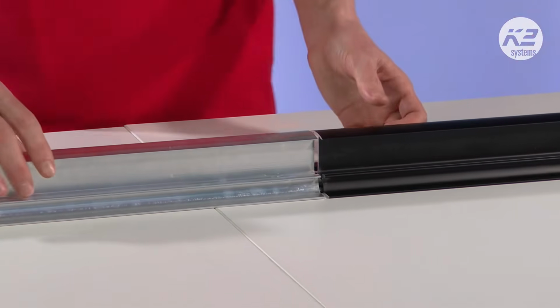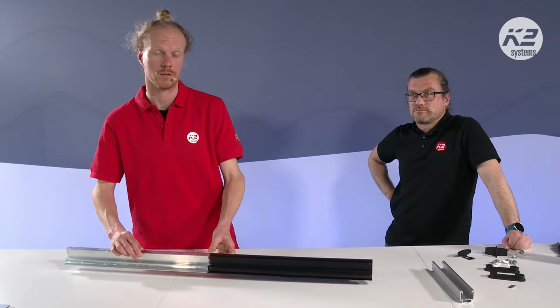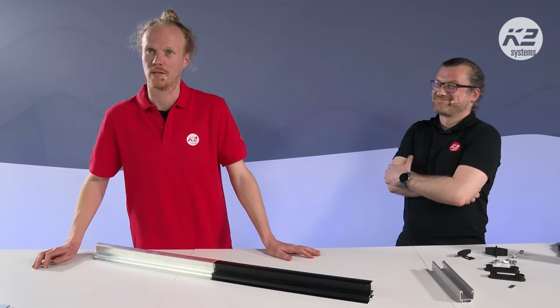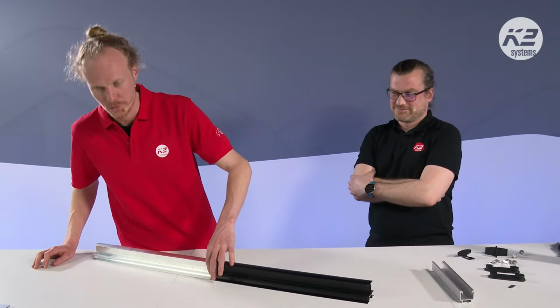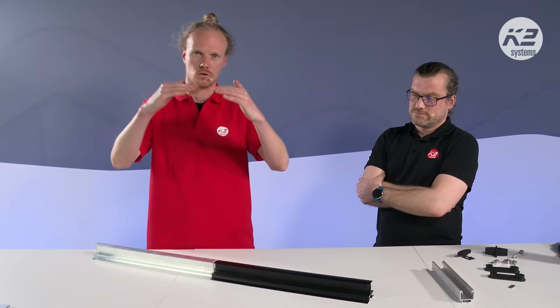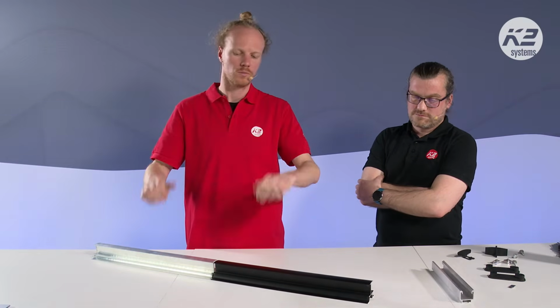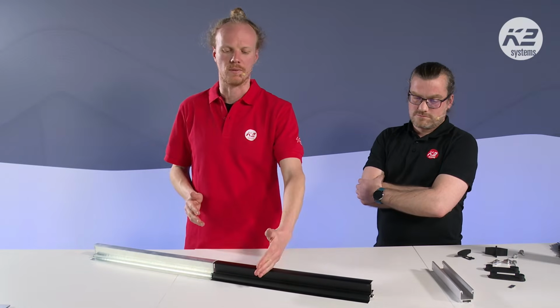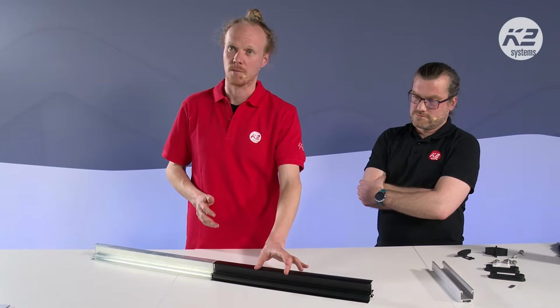Usually you'll obviously not have a silver and black one right next to each other, but if you are into mixing and matching, you can also do that. It does have a little gap there, and there's no screws in this connection. It's really just ensuring that there's no vertical movement between the rails. We use this fix stop section where we fix it at some point.